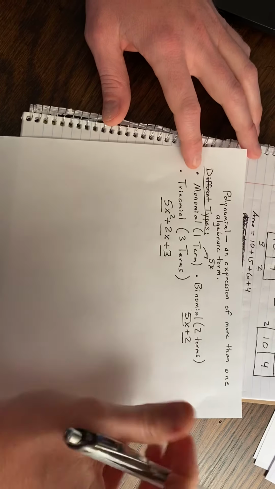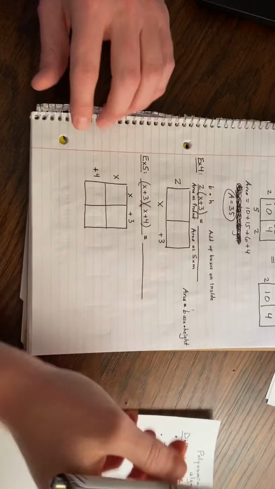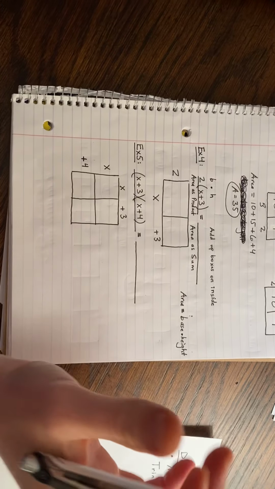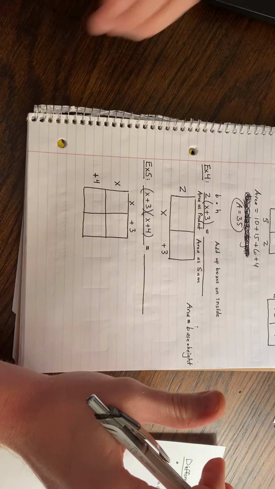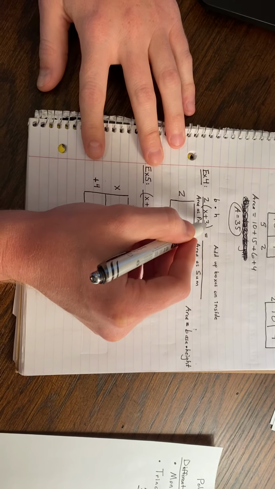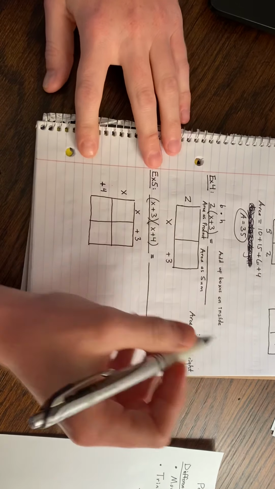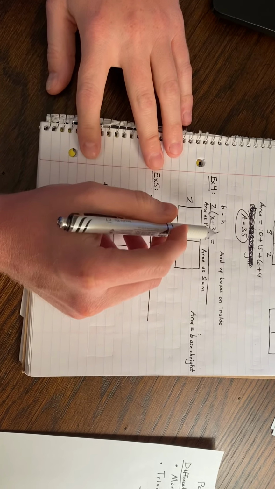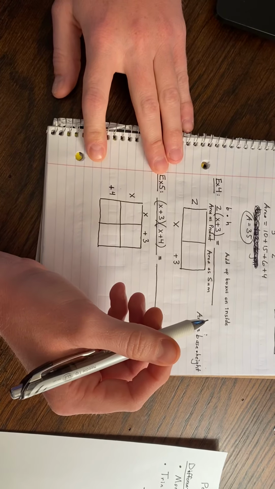There's 3 terms. That's a polynomial or a trinomial. So we're going to be working on multiplying polynomials. Okay? So to do that, we're going to use finding the area of rectangles to help us do this. So we have 2 times x plus 3. And it's really, to write this out, we have the base times the height. Okay?